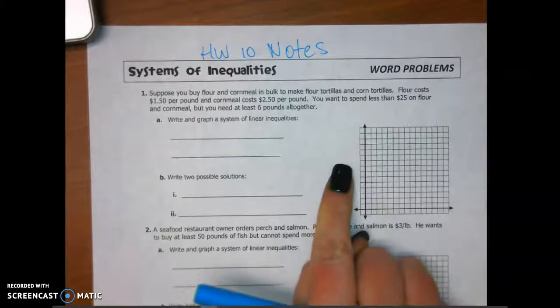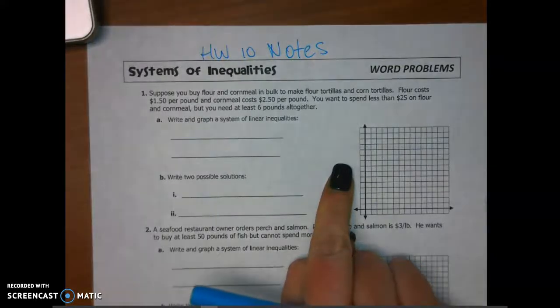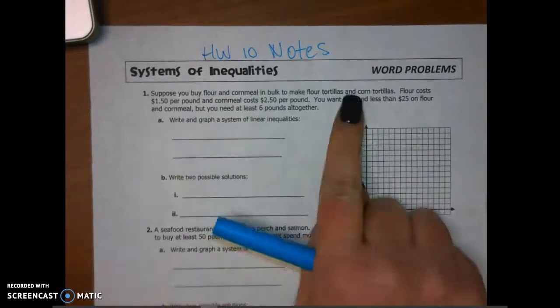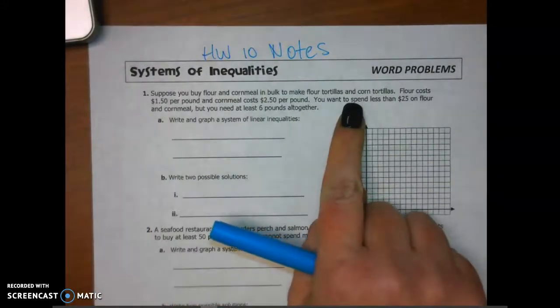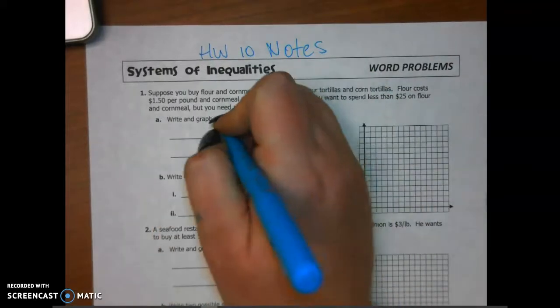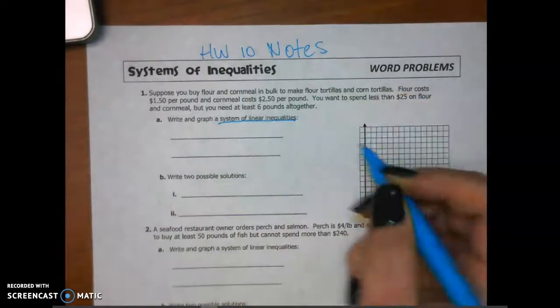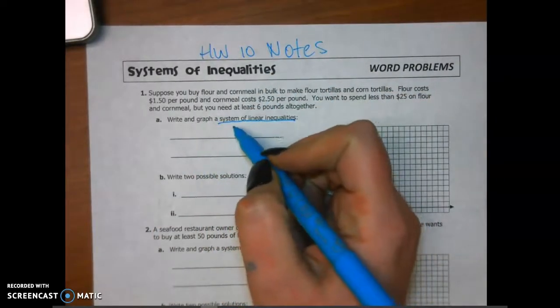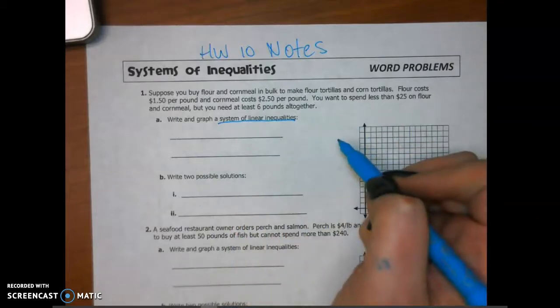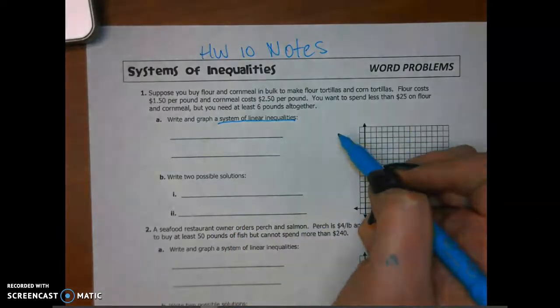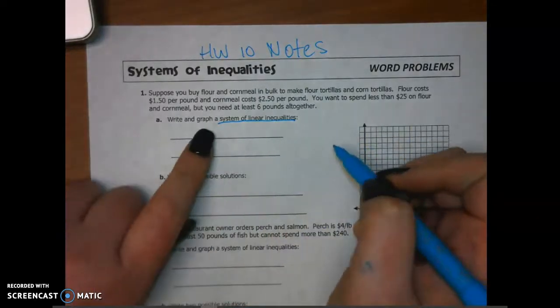Okay, this is probably the hardest thing we're going to do in a long time. You have to read this word problem and then figure out the system of linear inequalities. System means more than one equation or inequality, okay? So don't get confused with the fact that there's going to be more than one thing going on. So let's look at this.